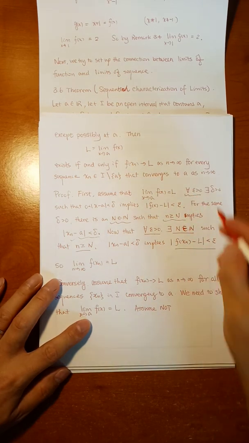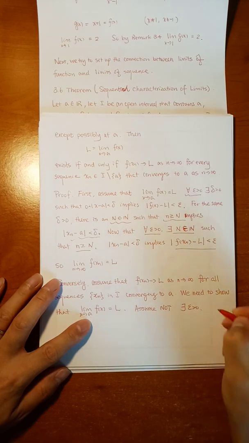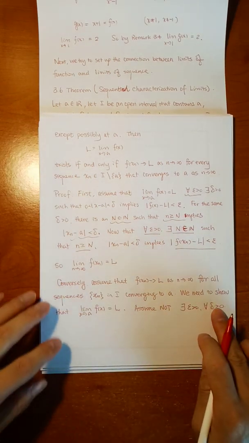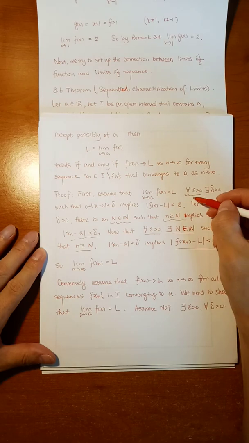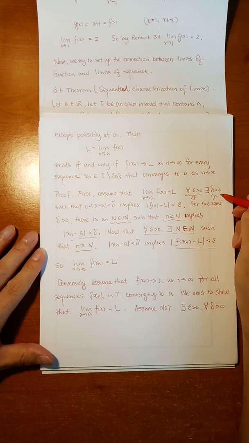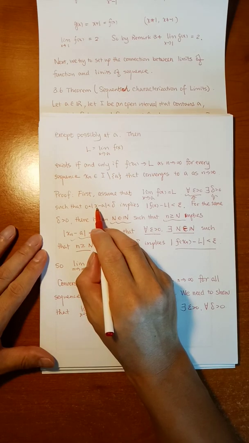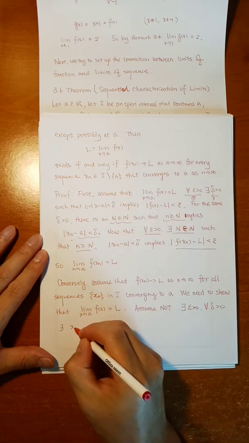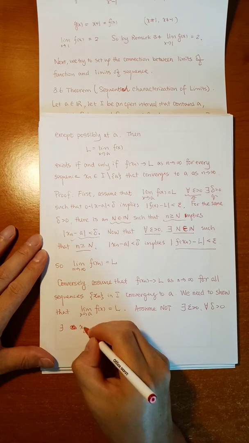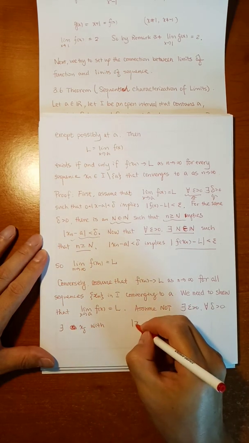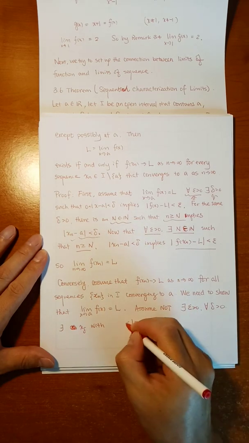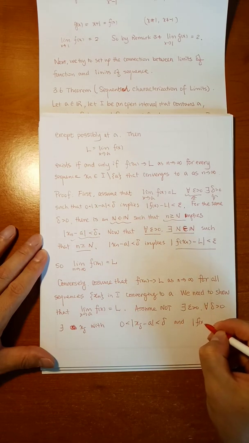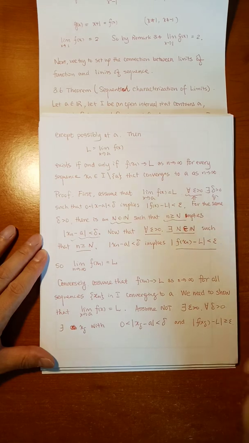We're going to say there exists epsilon greater than 0 such that for arbitrary delta greater than 0, there exists x delta with |x delta minus A| less than delta, but it does not imply this: |f(x delta) minus L| is greater than or equal to epsilon.